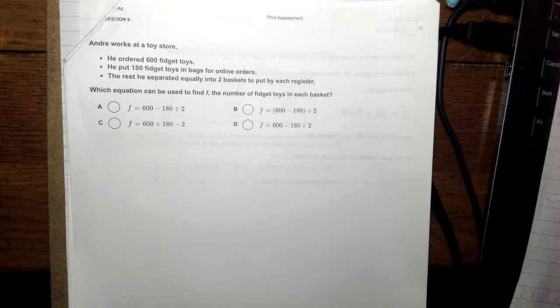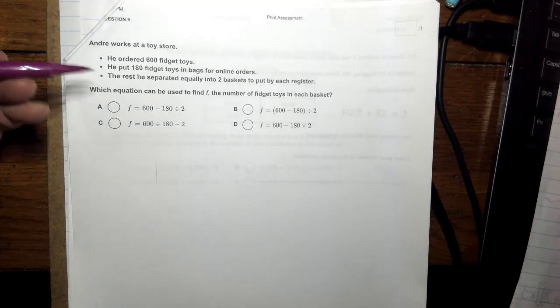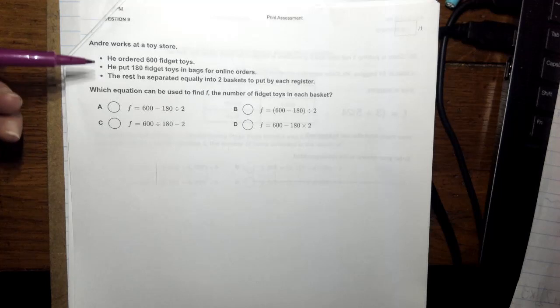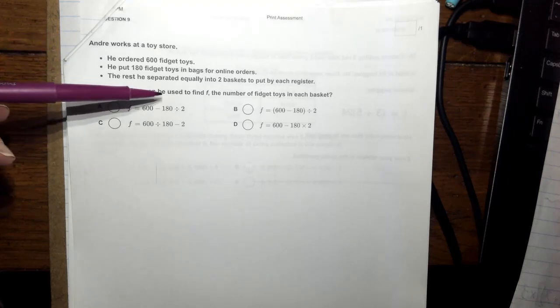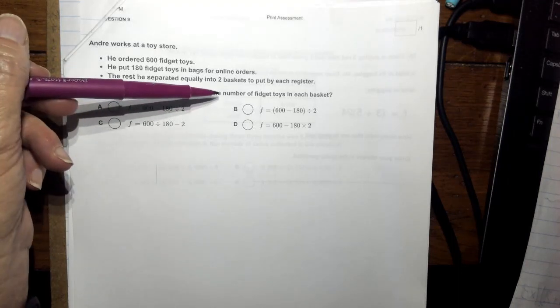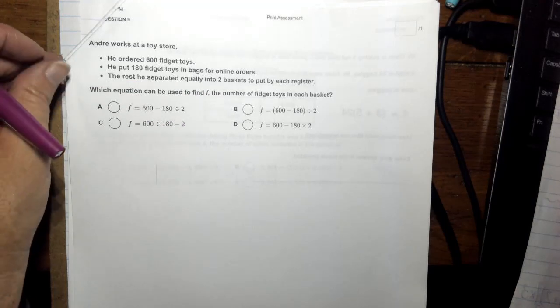He put 180 fidget toys in bags for online orders. The rest he separated equally into 2 baskets to put by each register. Which equation can be used to find F, the number of fidget toys in each basket?